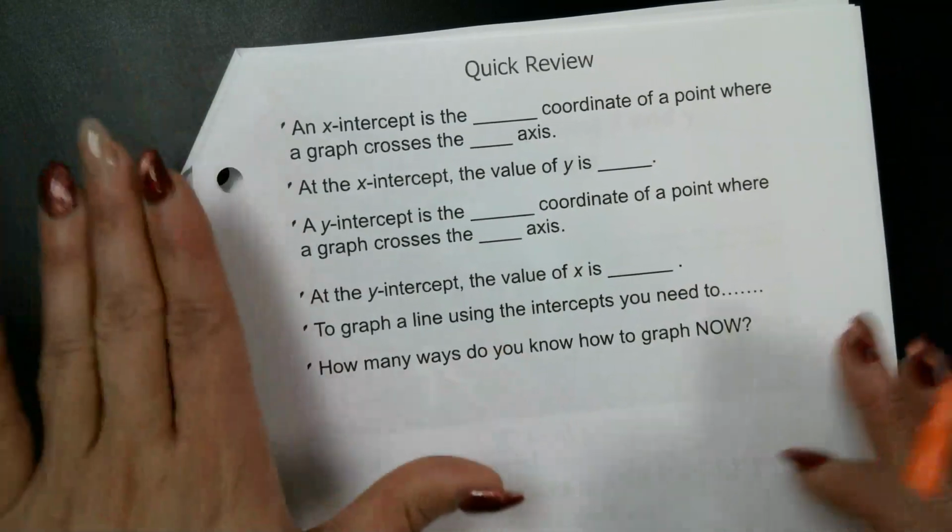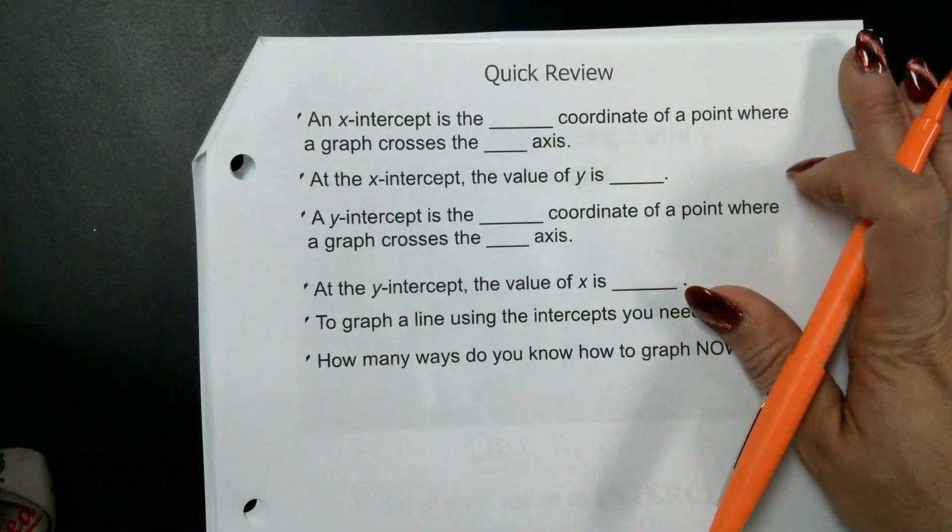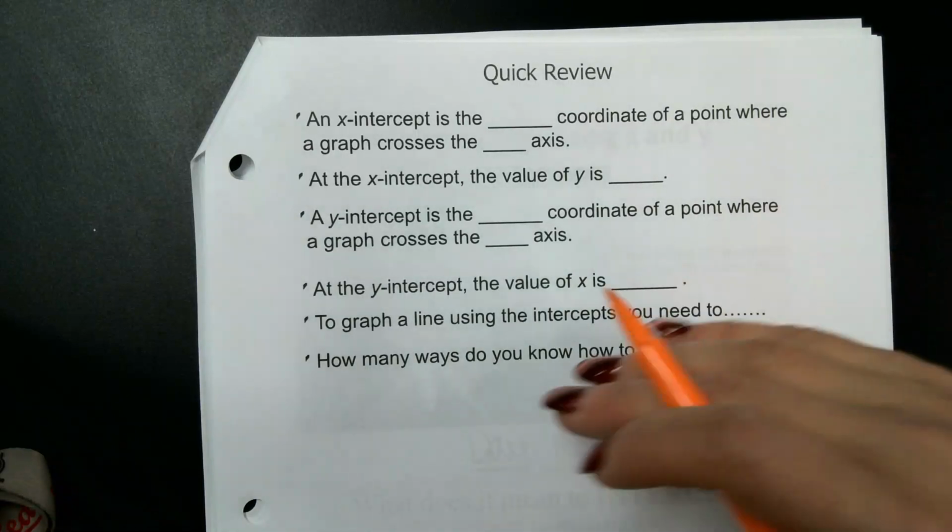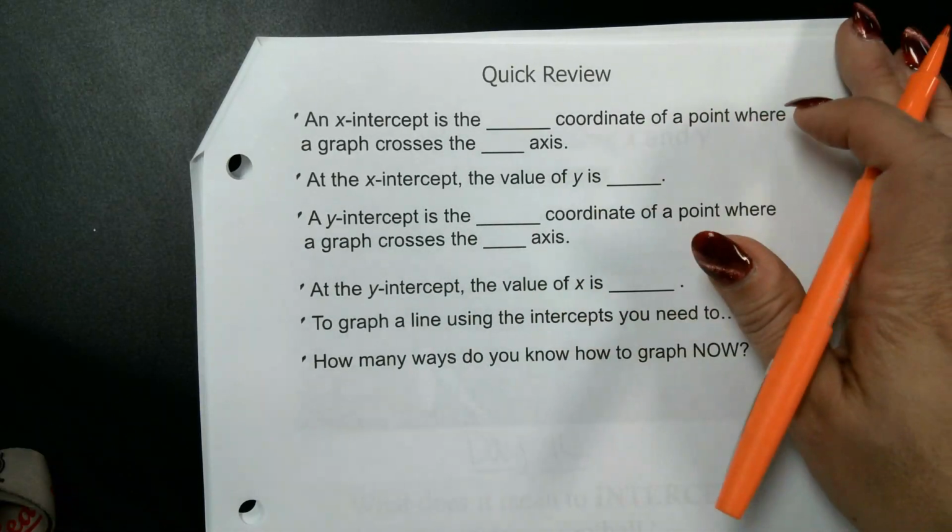Okay. Quick review here at the end, and then like I said, I'm going to give you guys the review for the quiz, and I'm going to have you guys work on that for a little bit.